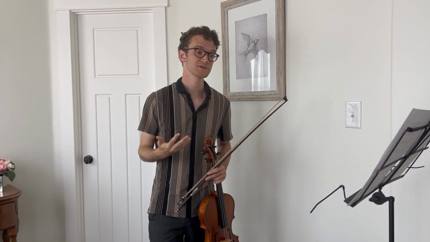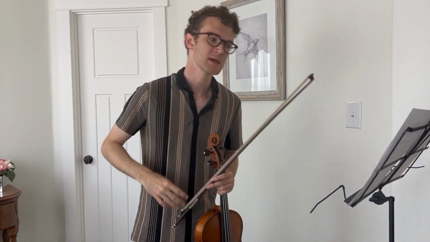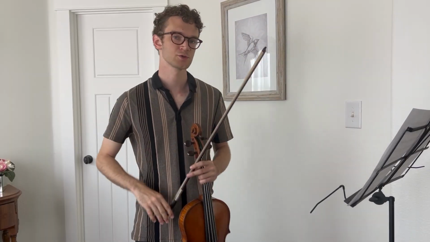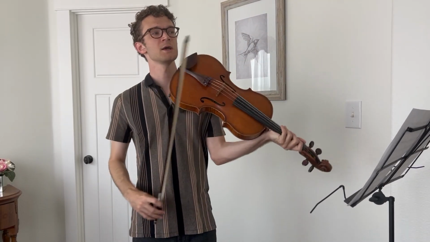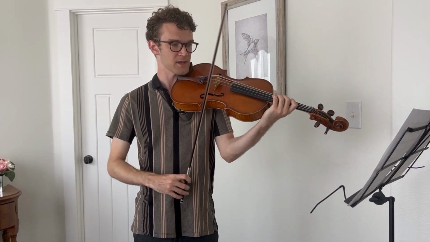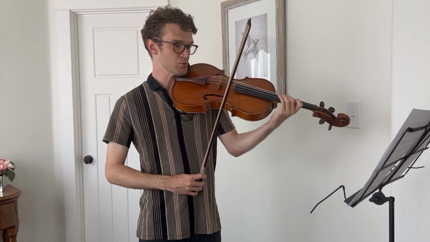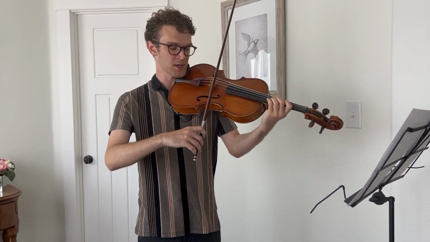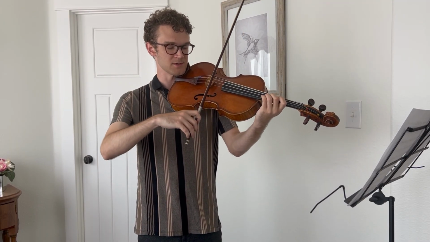So our next phrase begins at measure 53, and make sure that you're still paying attention to a gluey bow, right? That you're not running out of bow at the end of these slurs, but instead really sustaining beautiful, sensitive sound on each of these half notes.